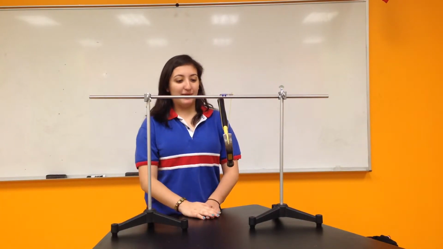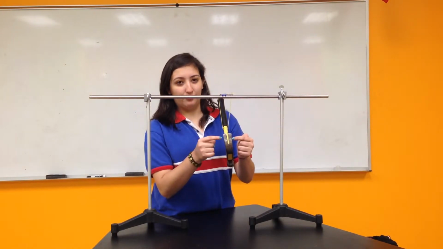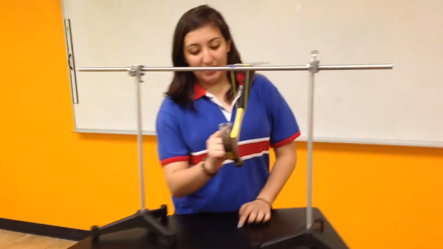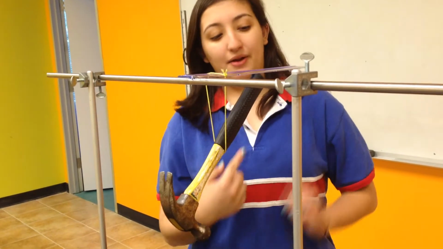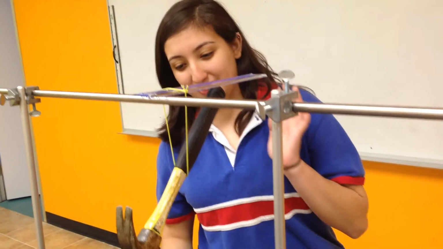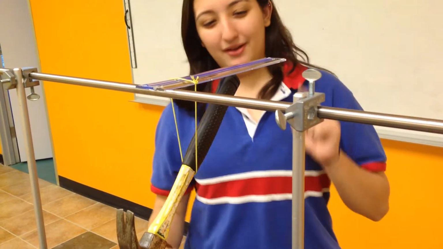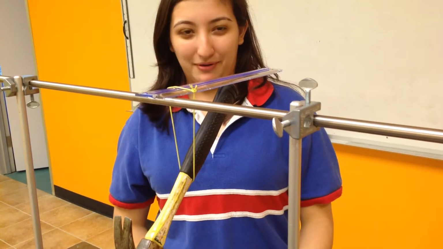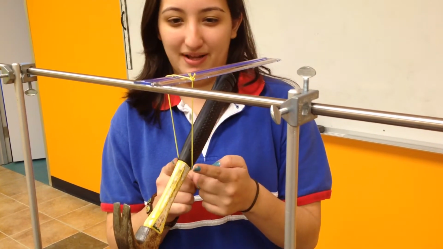Now, the way the hammer balances is the center of mass is going to be somewhere right here. This center of mass is pushing clockwise. Now the ruler is what's stopping the hammer from rotating all the way around. The ruler is applying a normal force upon the hammer. These two balance out, and therefore this one is balanced.